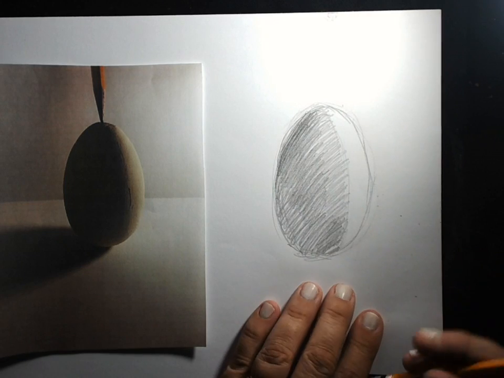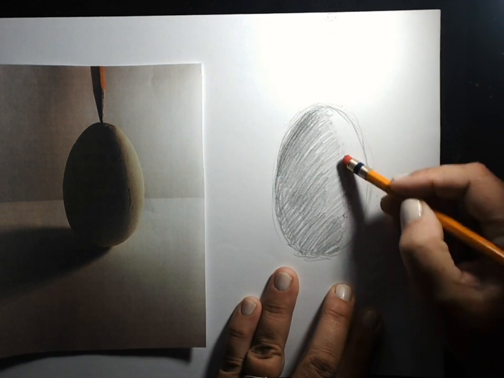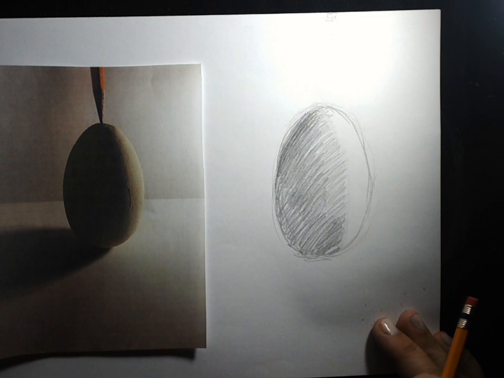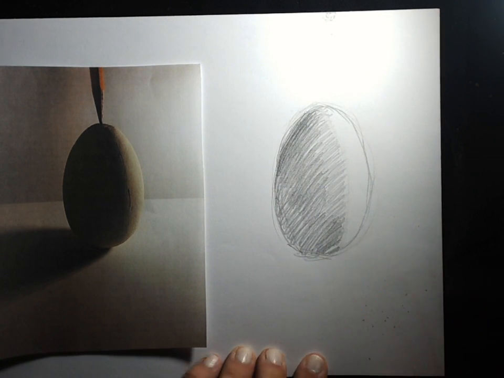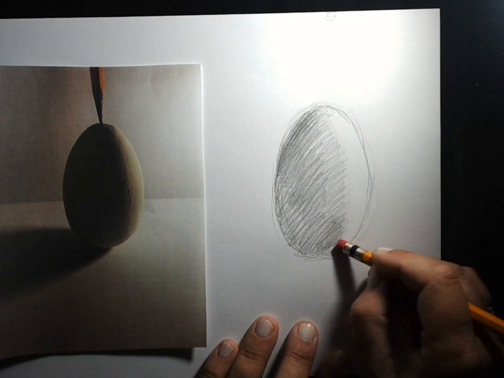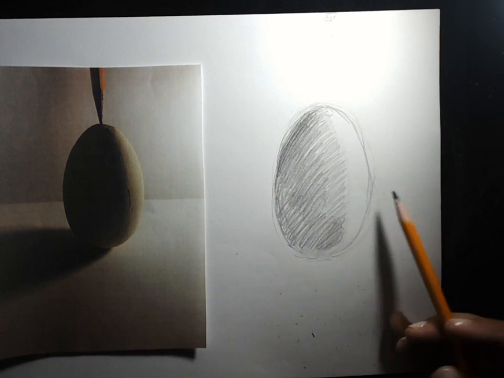Right, I want to get rid of this line. I don't really like that very much, so I'm going to get rid of that. Looks a little bit better to me. Alright, and then I have that reflective light source down here. There we go. Alright, that's a little bit better.